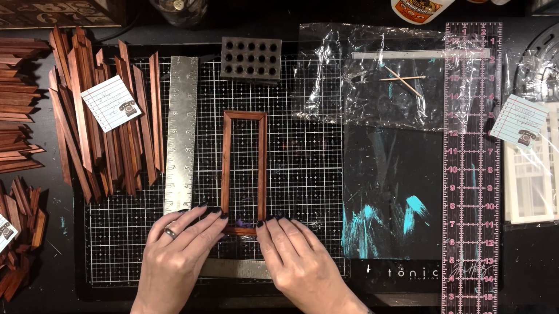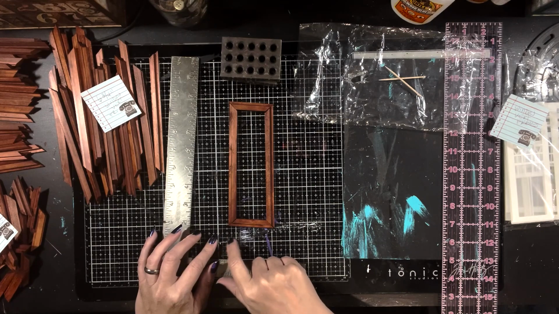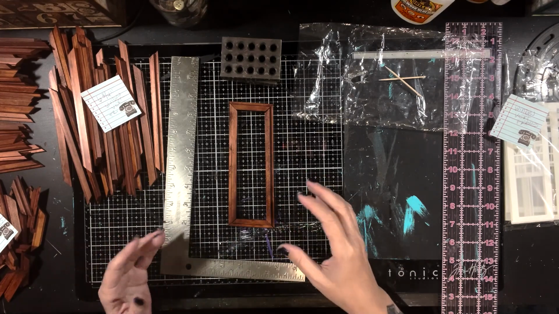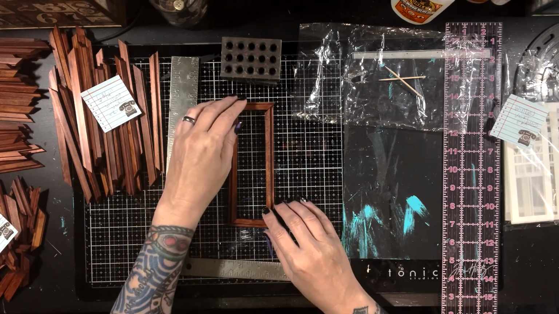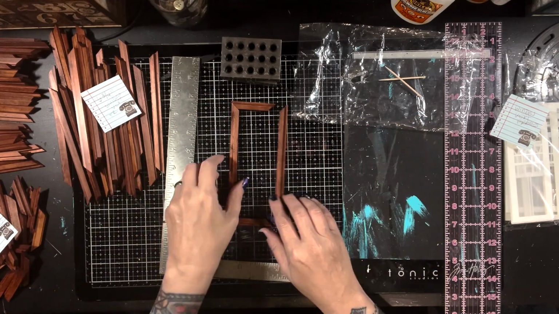You want to just kind of scoot it, okay? Because there may be some glue that oozed out onto the glass mat here. It won't stick because it's glass. But this allows us to move it without it falling apart on us, okay?